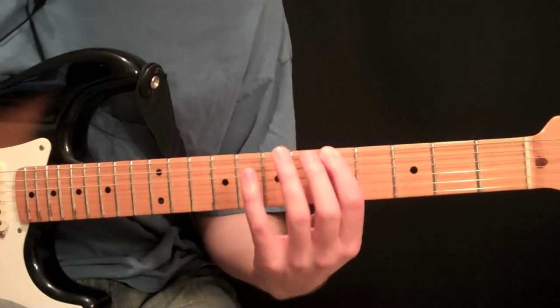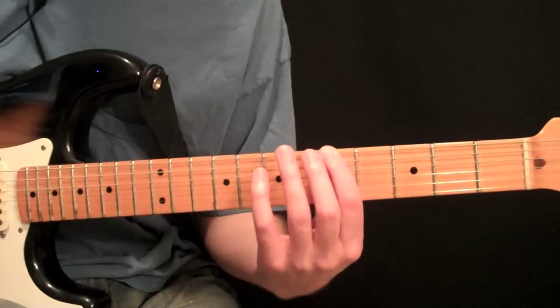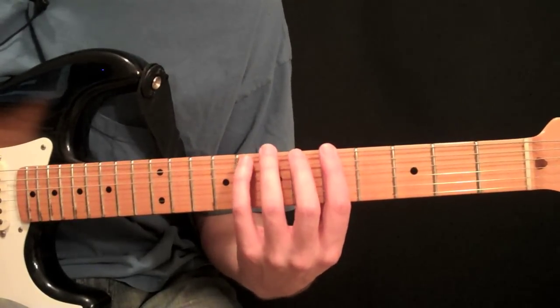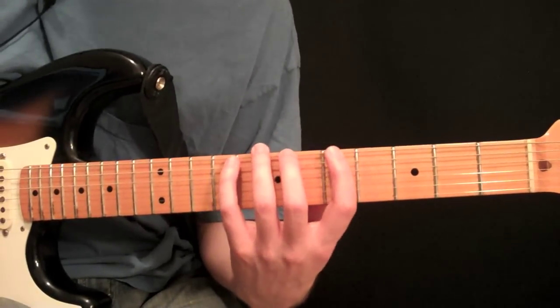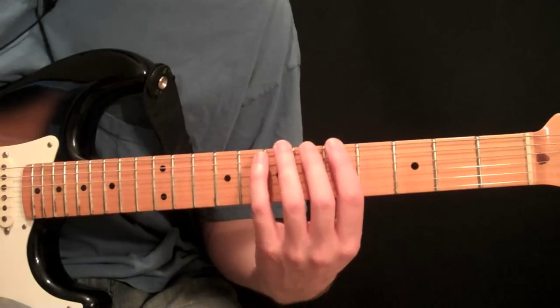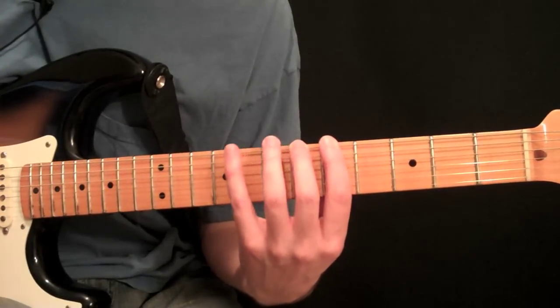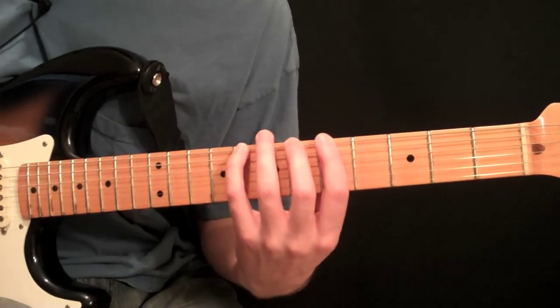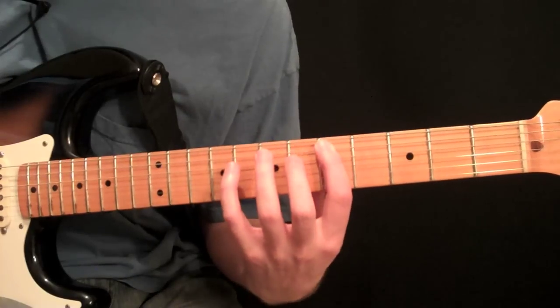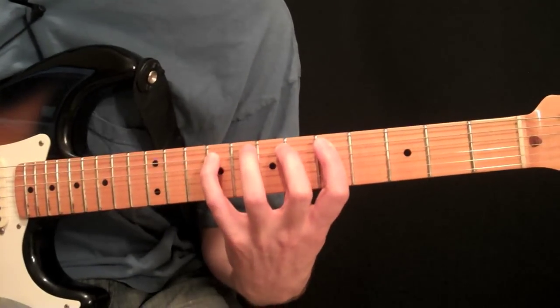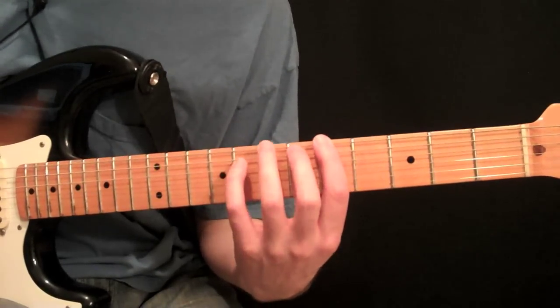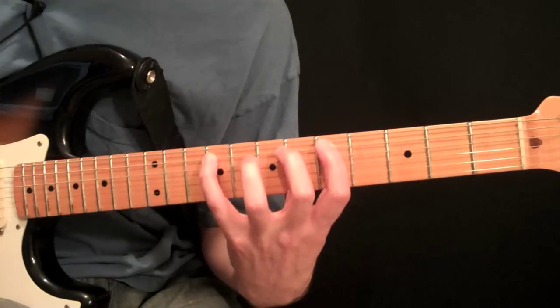The 2nd note is A, and we're going to build the next shape off of A. So here we go with that. That was 5, 6, 8, 5, 6, 9. There's some big stretches in this harmonic minor because we've got that augmented second interval.